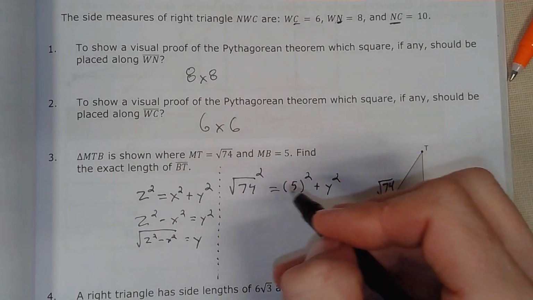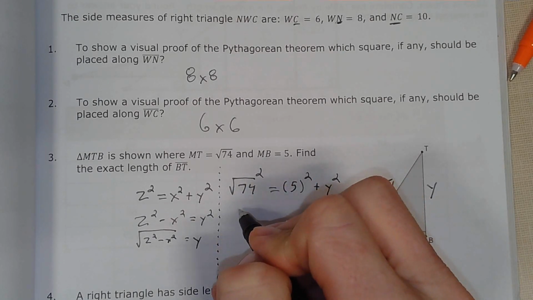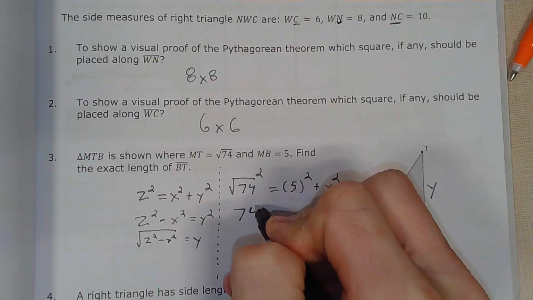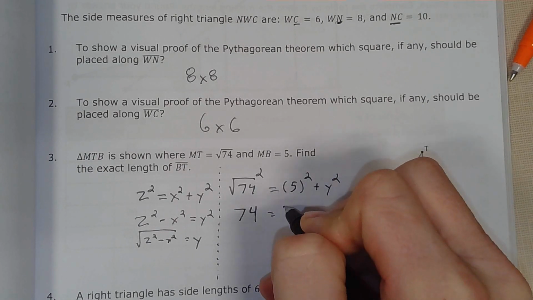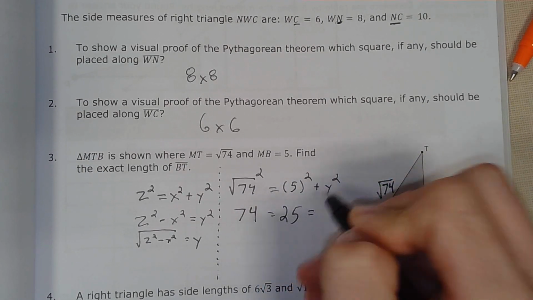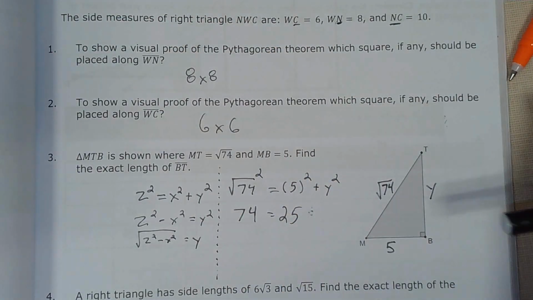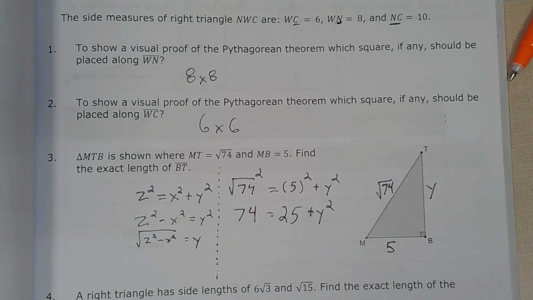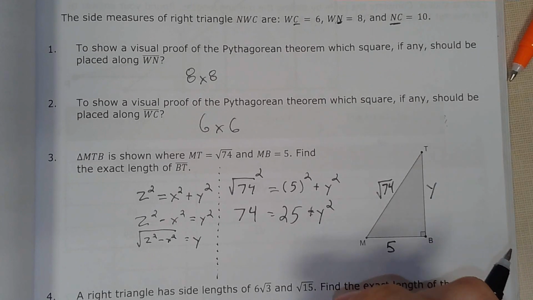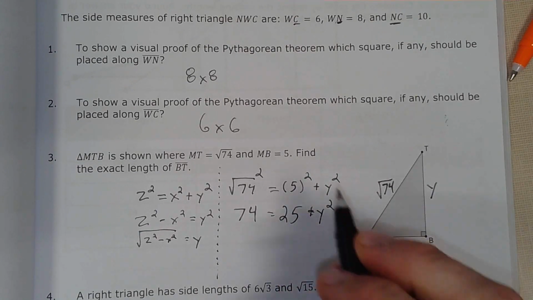Okay, so let's go ahead and do our squares here. The square root of 74 squared is 74. 5 squared is 25, and this is plus, I'm sorry about that, plus y squared. Nothing's changed yet, we just did some squaring operations. Now we're going to take 25 and subtract it from both sides.